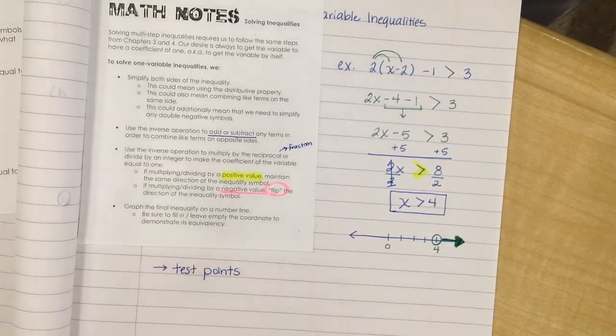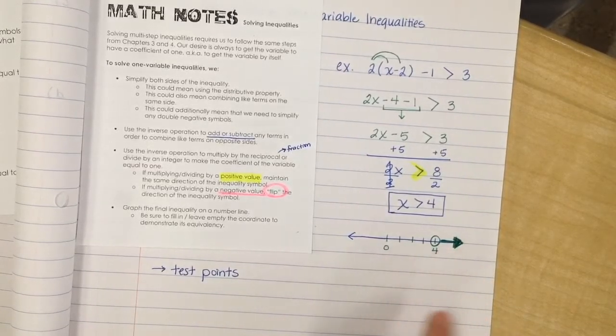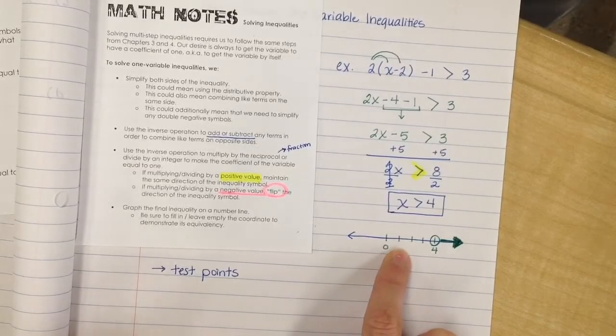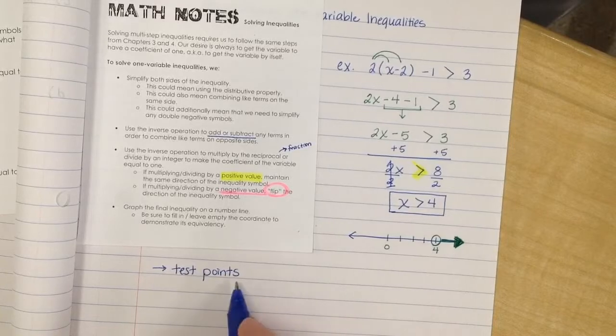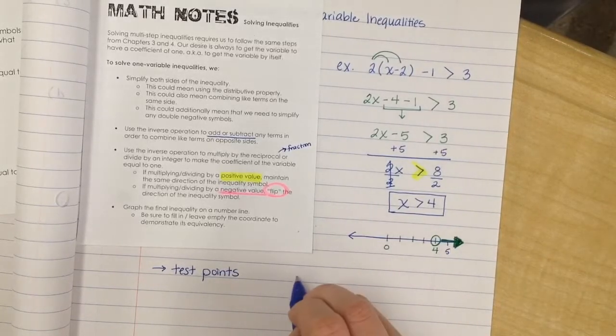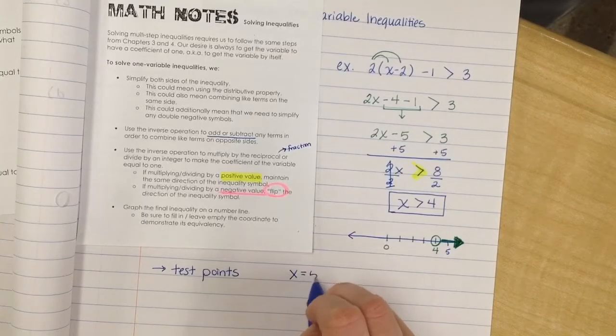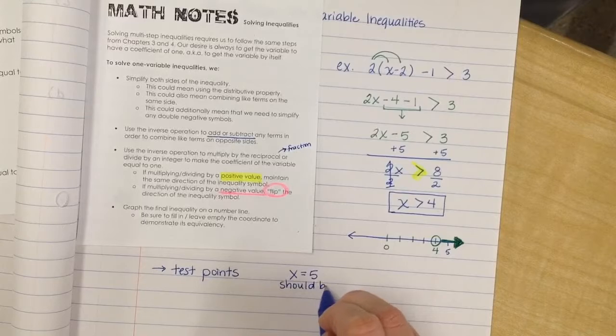What we do for test points is we choose a number that should be a part of the solution, aka where it's all colored in, and we choose a number where it's not colored in to prove and disprove. So in this case, I would choose the test point probably of the number 5. X equals 5 should be a solution.